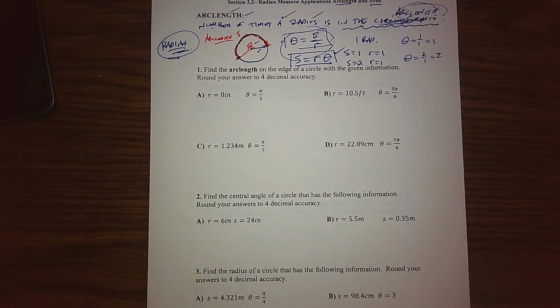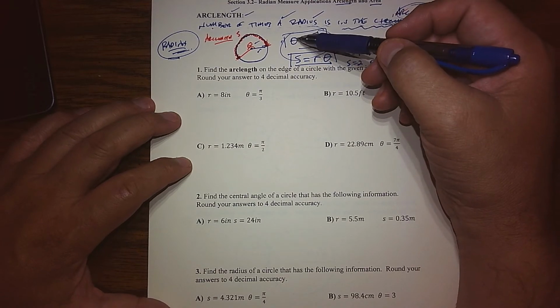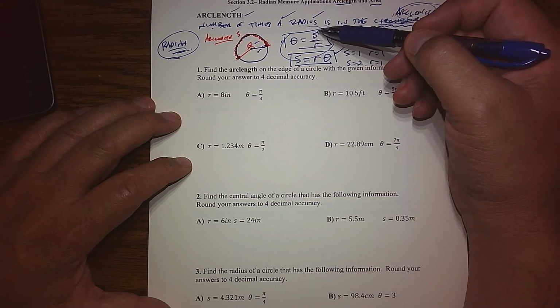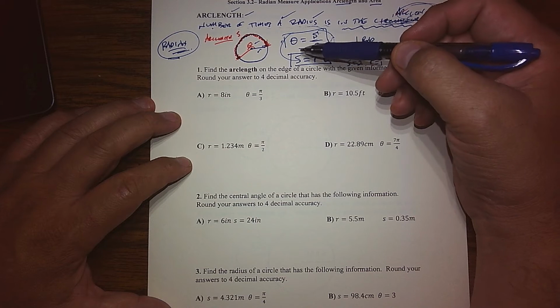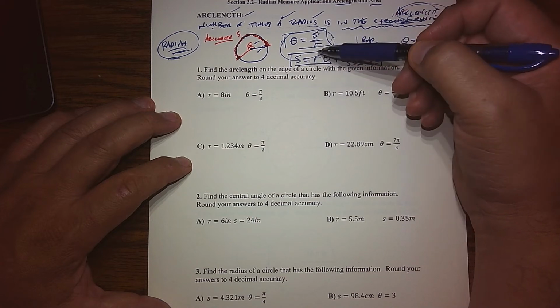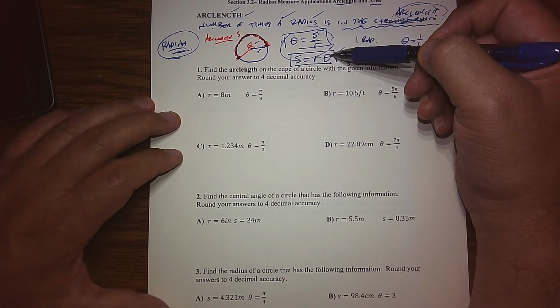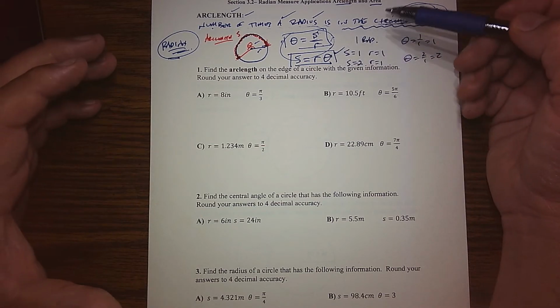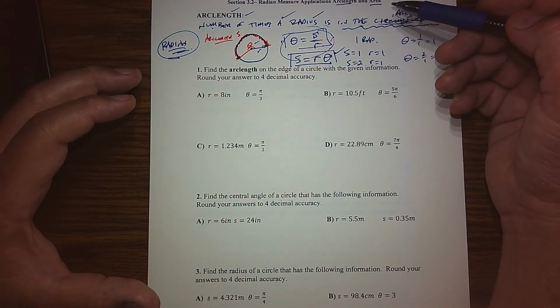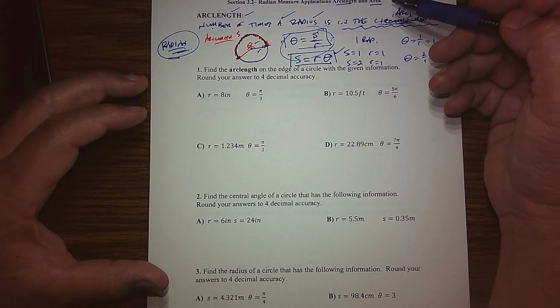So now that we're armed with our little formula, you can either think of it as my radian angle is the arc length divided by r, or you can rewrite that and say my arc length is the radius times my angle measured in radians. We have a formula.